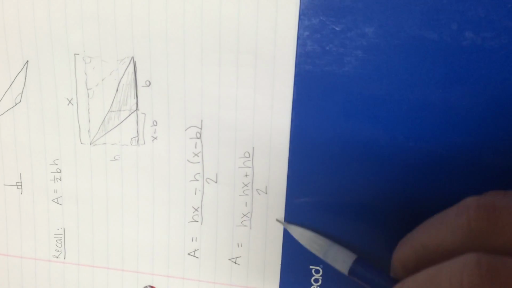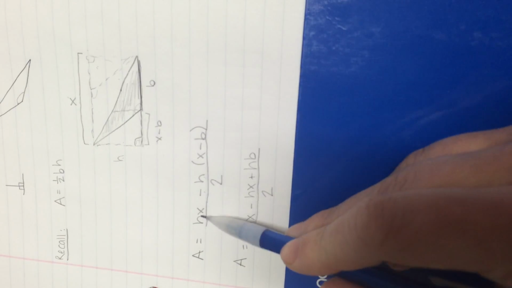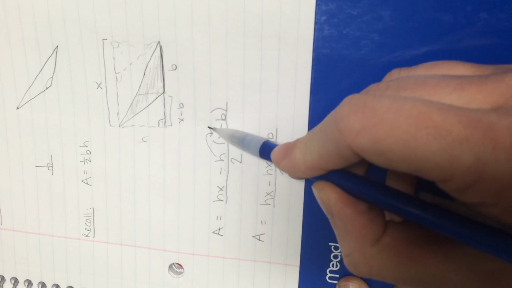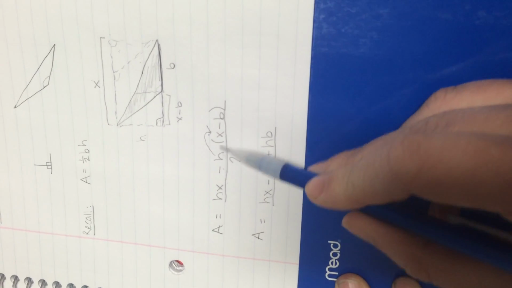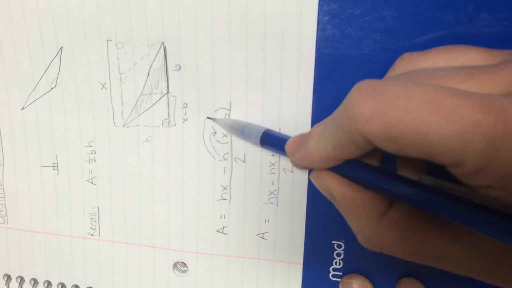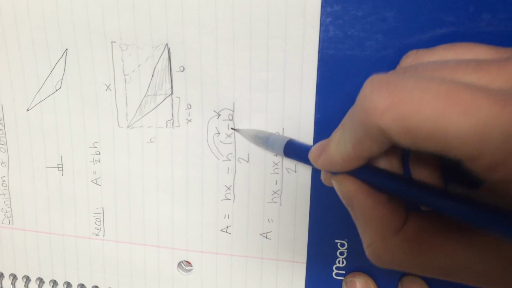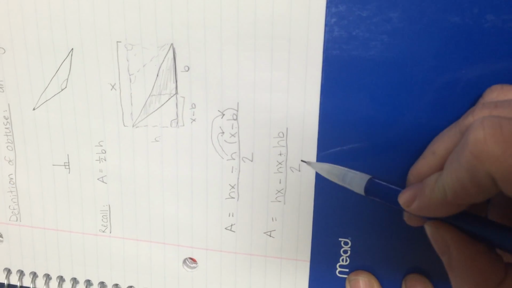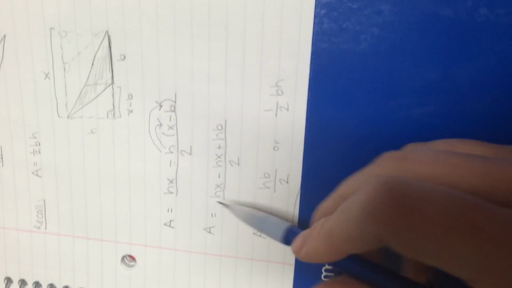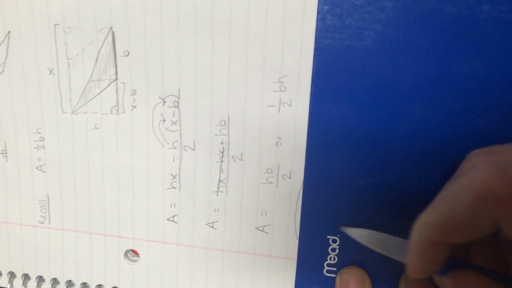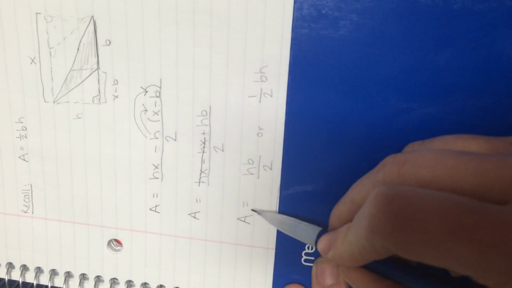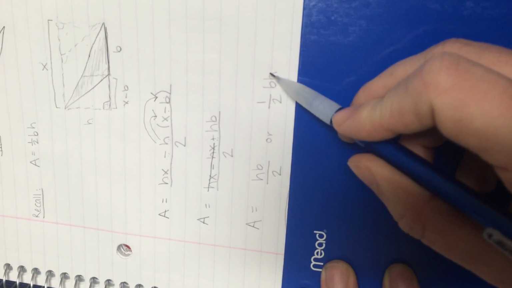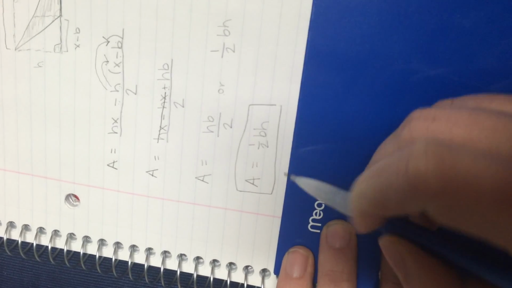We're going to simplify and use our distributive property, bring down the hx, and then we're going to do h times x over here. We have a negative, so it's minus hx, and then we're going to do the same thing for the b. 2 negatives, we remember, makes a positive, so it's plus hb all over 2. If you simplify it, hx minus hx cancels out, and so you get area equals h times b over 2, or 1/2 base times height. And that's how you get the area of an obtuse triangle.